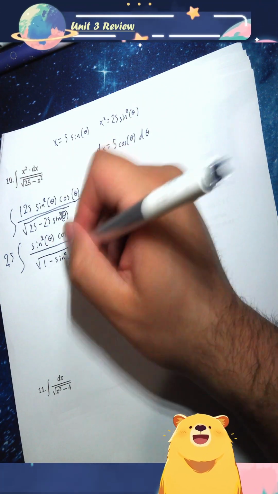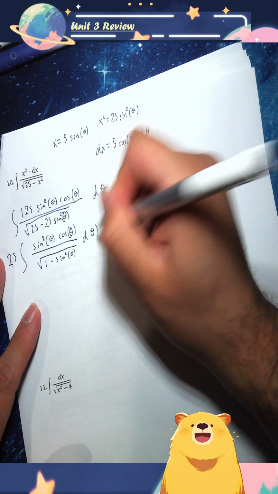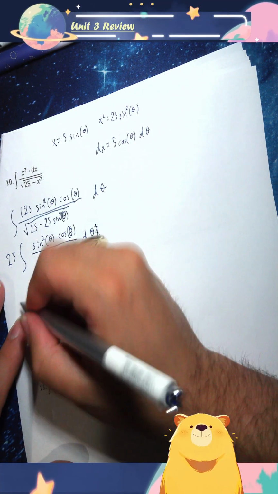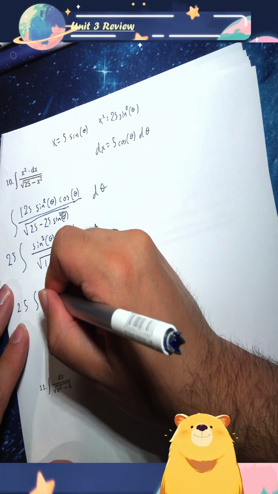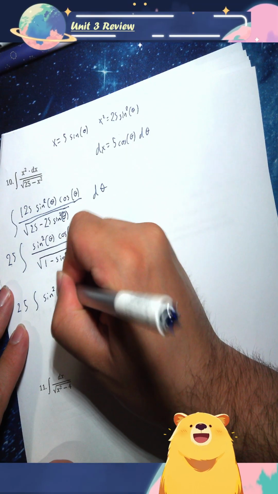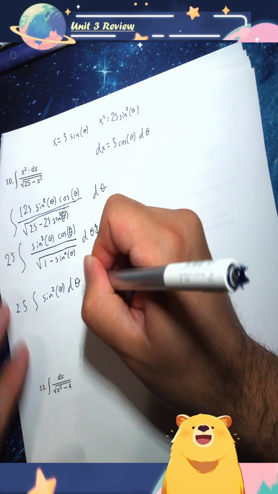And all of this is going to become cosine of theta, which then makes this problem the integral of sine squared of theta d theta.